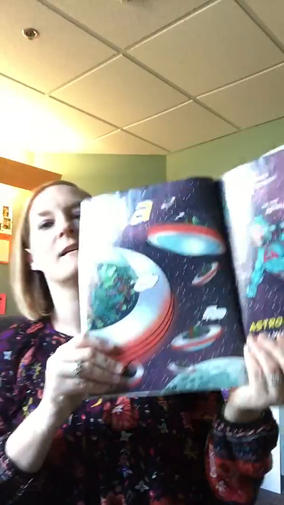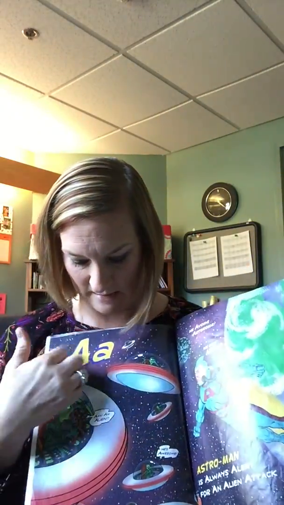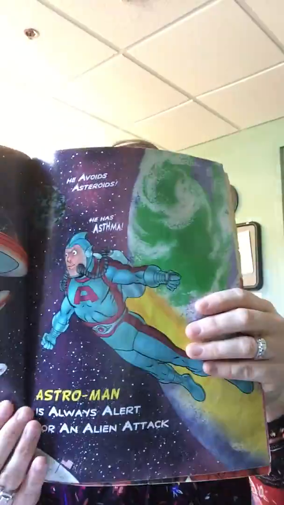Okay, so Superhero ABC. I'm going to read a little bit about this book, and then I want you to be thinking about words that start with each letter. I'm not going to hold it how I would hold it if I'm reading it to a class because you can't really see the video. Each page in this alphabet book has the letter, so A, and then it starts with the name of a superhero, and then it describes it with the different letters.